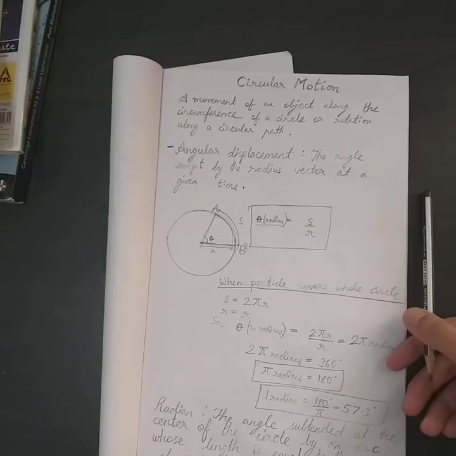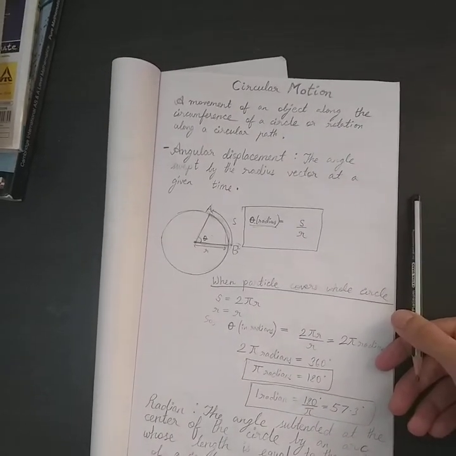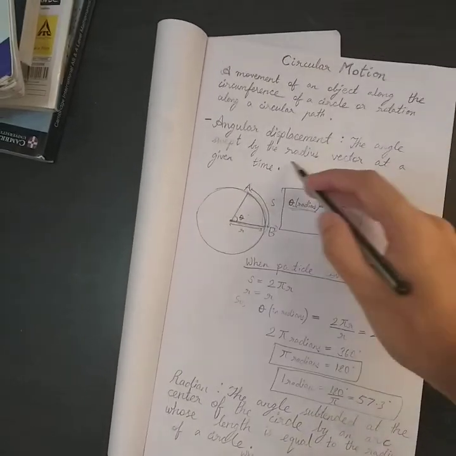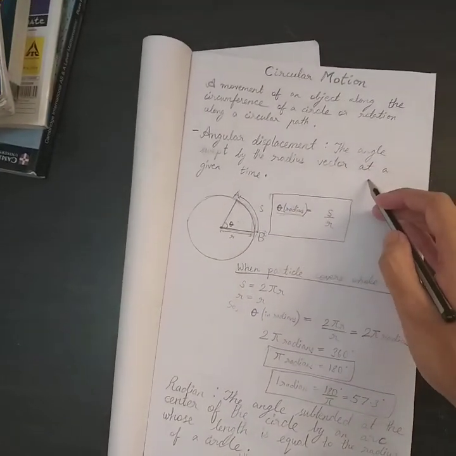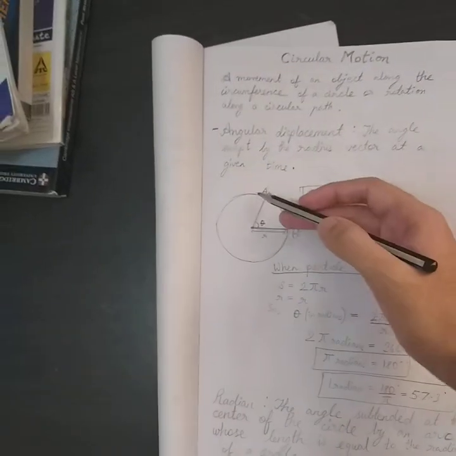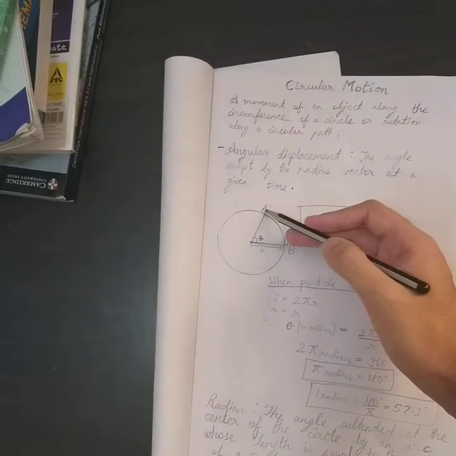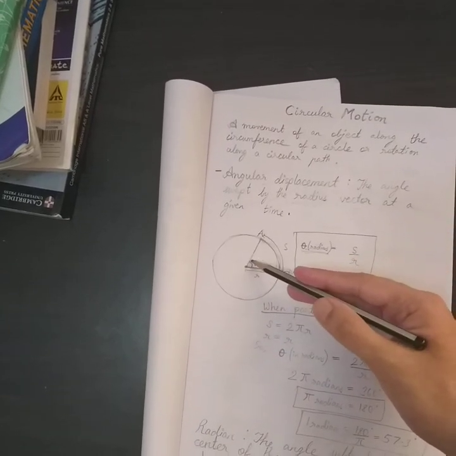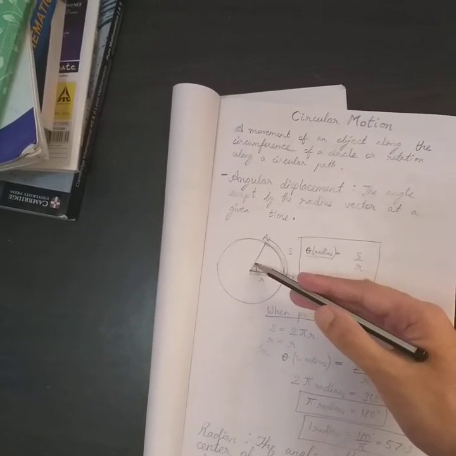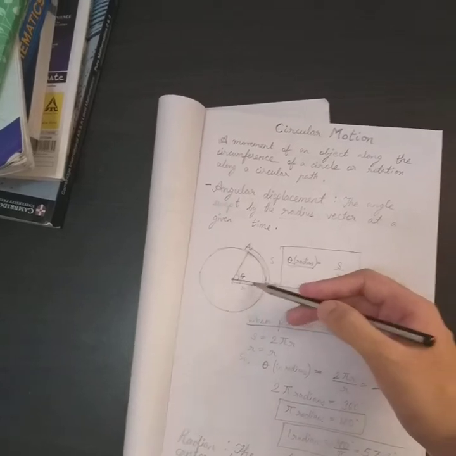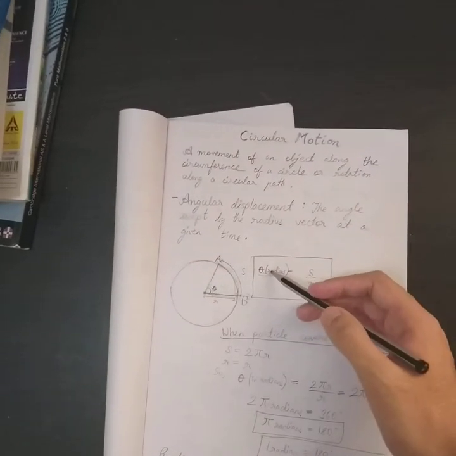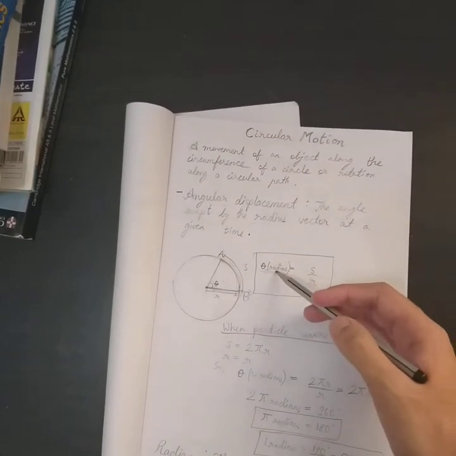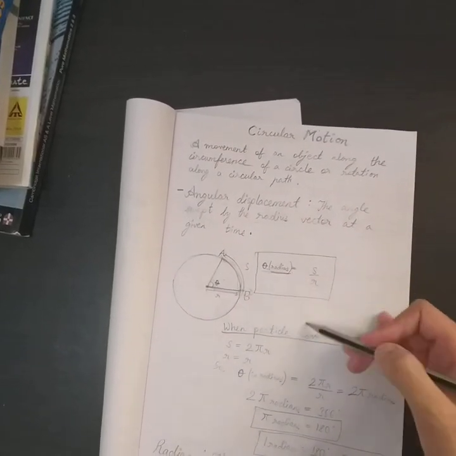So, the first definition you will need to know and remember the whole time is angular displacement, which is basically the angle swept by the radius vector at a given time. Let's suppose an object moves from point A on the circle to point B on the circle. Obviously, there's an angle that it swept to get there. If you want to calculate that angle, we'll have to divide the arc length by the radius, and that'll only be measured in radians.